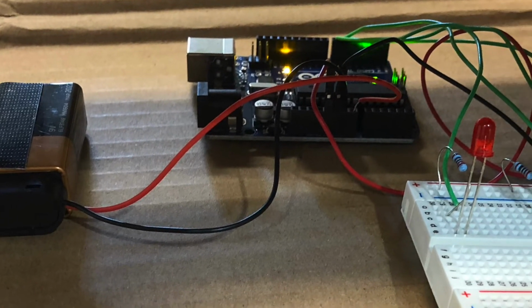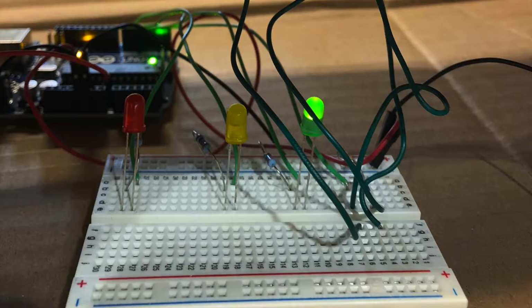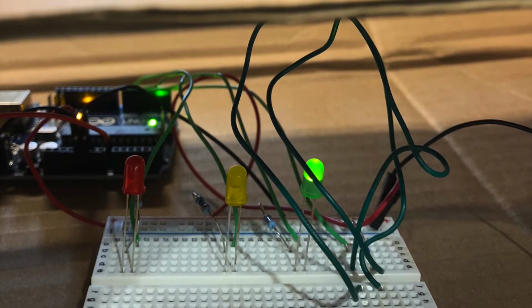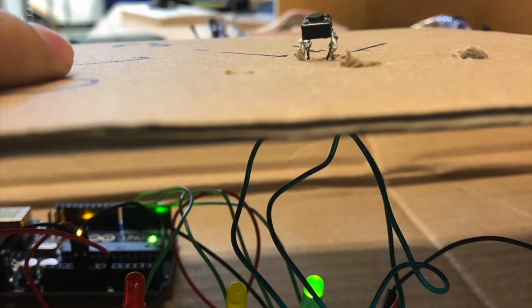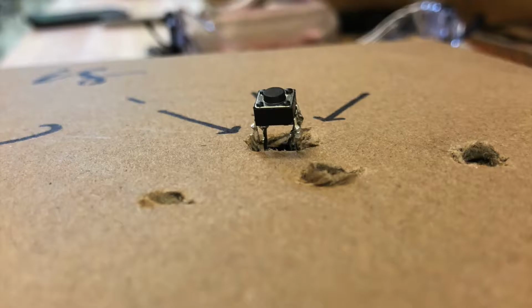Once we created the code, we added the components to the Arduino and breadboard. Due to the size of the button and the necessity of its accessibility for users, we had to solder wires to the button to extend the connection and allow for it to protrude from the door sign.